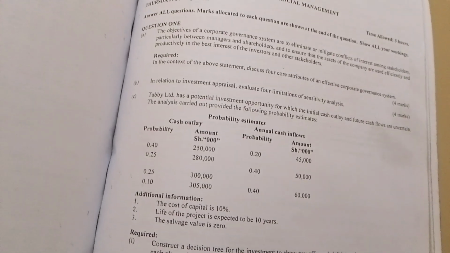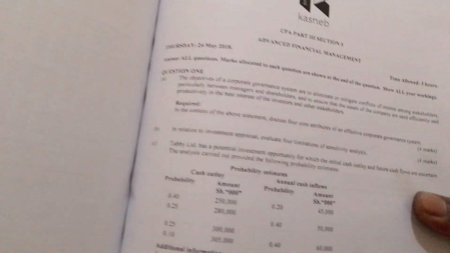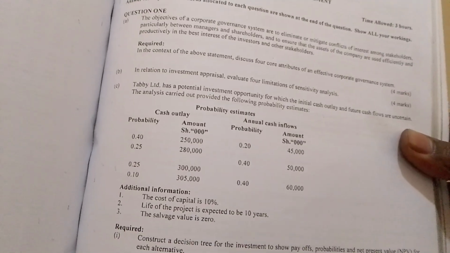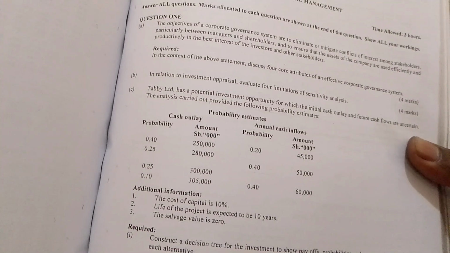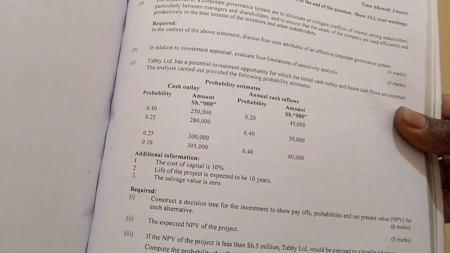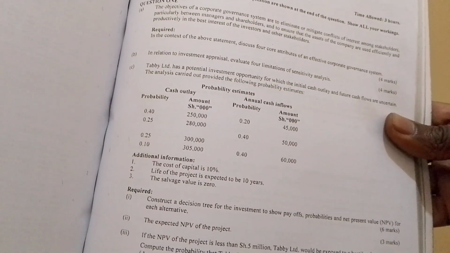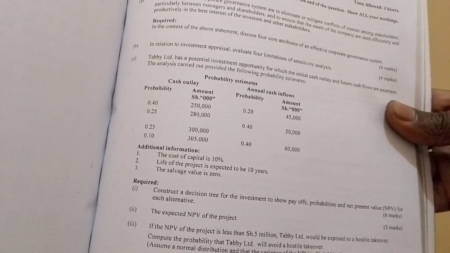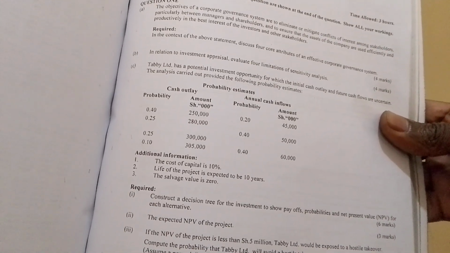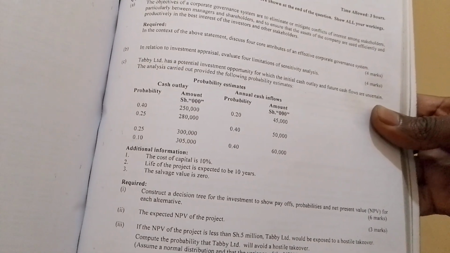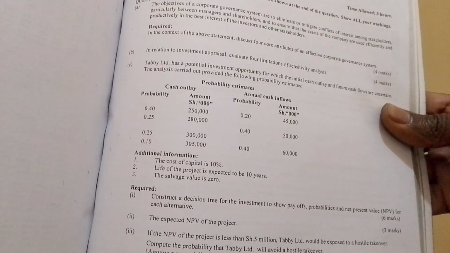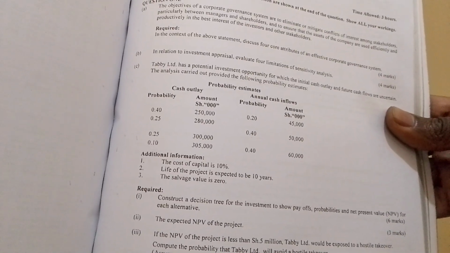Tabi Limited has a potential investment opportunity for which the initial cash outlay and future cash flows are uncertain. The analysis carried out provided the following probability estimates. Probability estimates for cash outlay and annual cash inflows: 0.4, 0.25, 0.25 and 0.1.